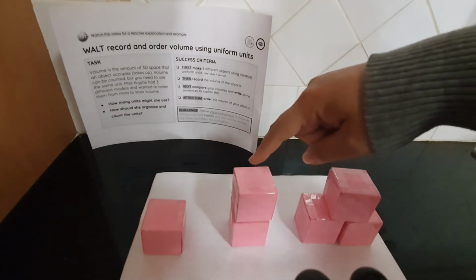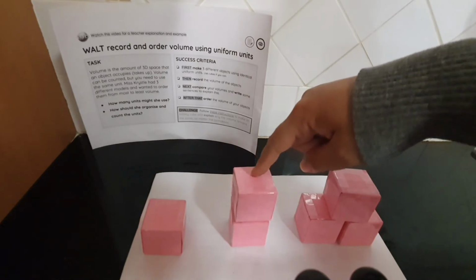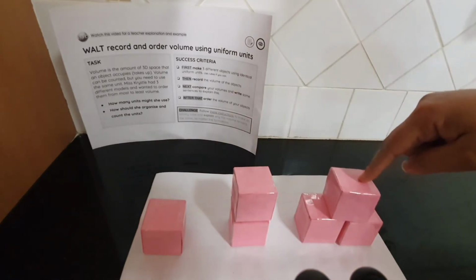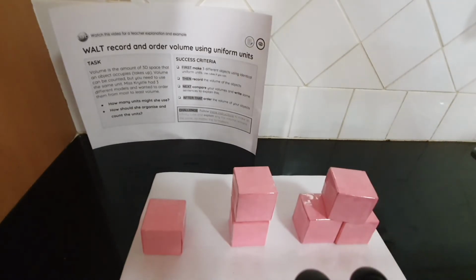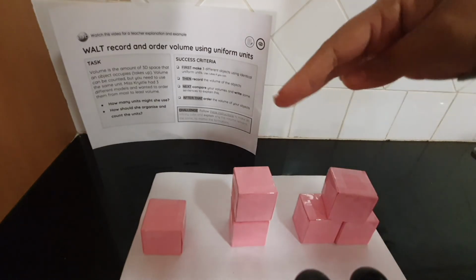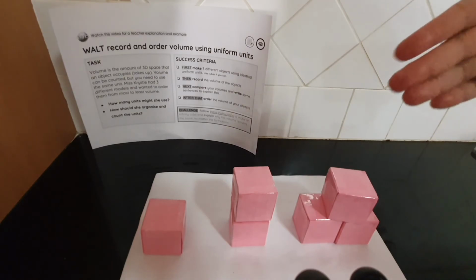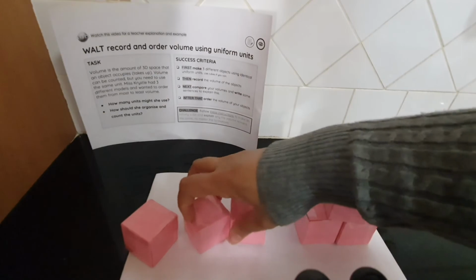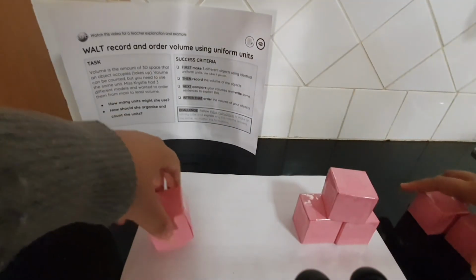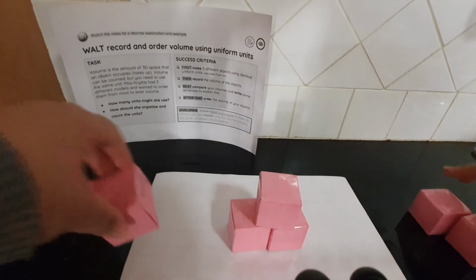And then I can say this object has 2 cubes, which is 1 less than this object. Remembering, we're imagining that they're super glued together. Now we're using the words more than, less than, most, and least. And I've compared them, and I have already ordered these from least to most, but you might not have had them in that order. You might have had them like this to begin with.